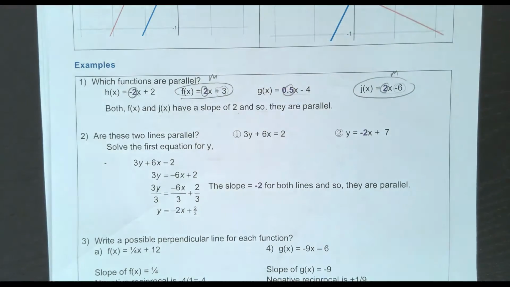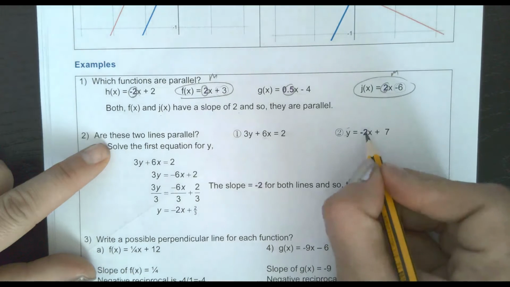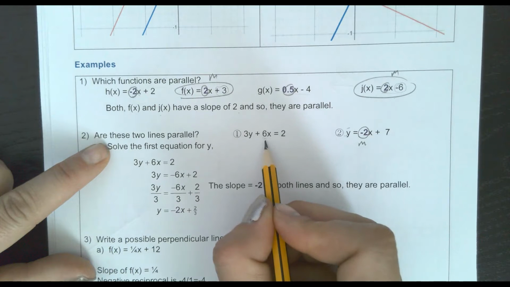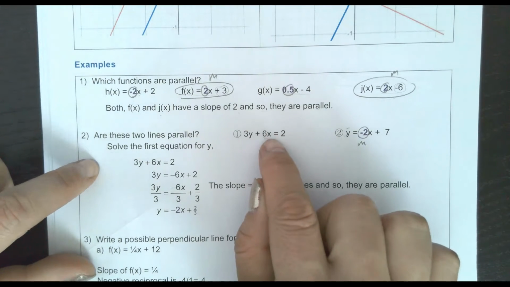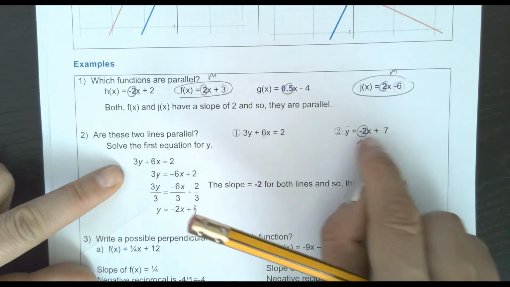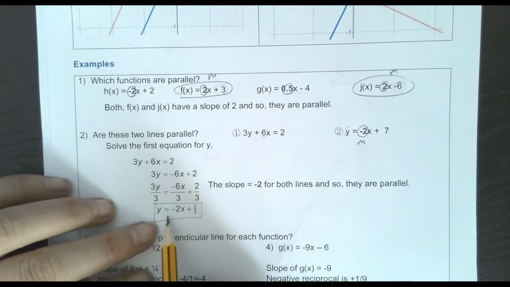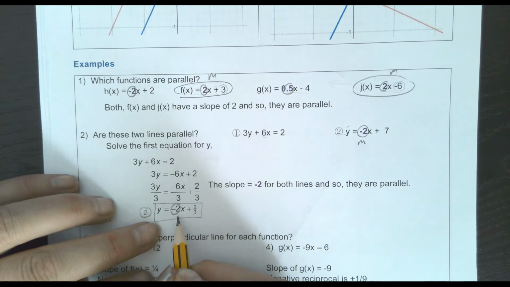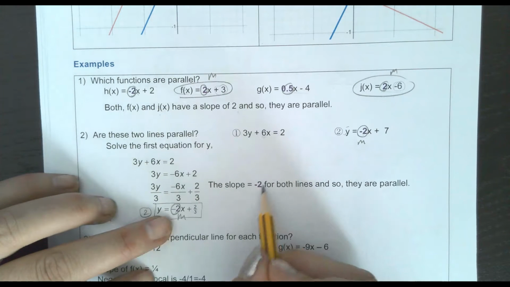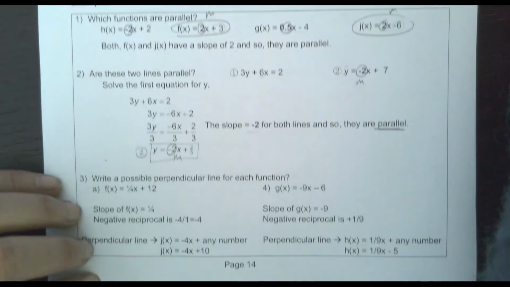That's okay. So are these two lines parallel? Well, I can see the slope in this one is equal to negative 2, but I can't see the slope in this one. It's because it's in standard form. I need to make it look like this. I need to put it in slope-intercept form. So I'm just going to solve for y. So here's my equation 2, and I can see my slope is negative 2. My slope is negative 2. So both slopes are negative 2, so yes, they are parallel because the slopes are the same.